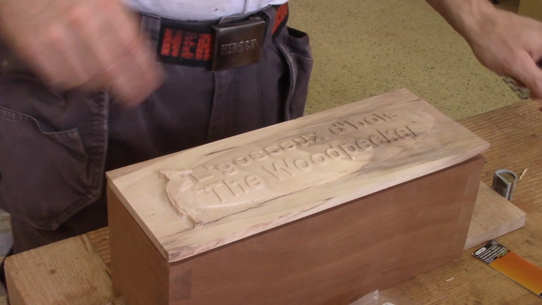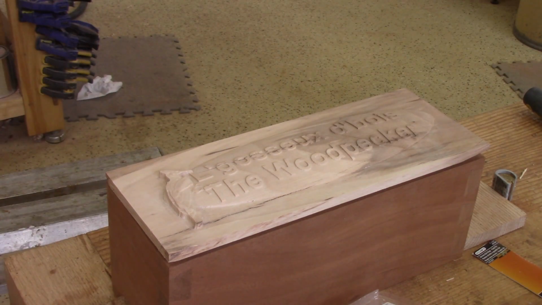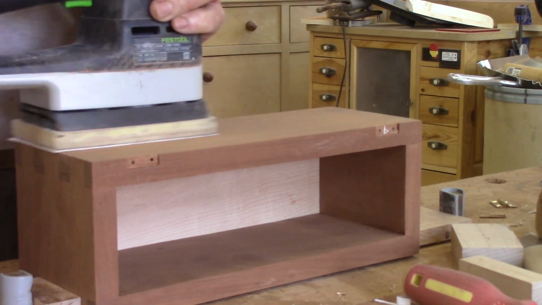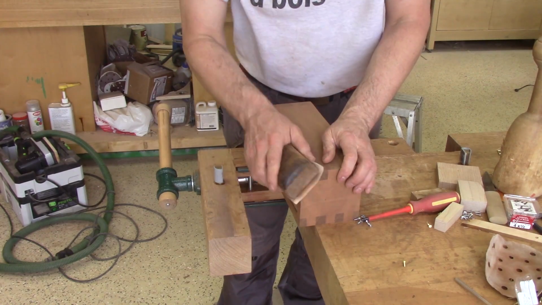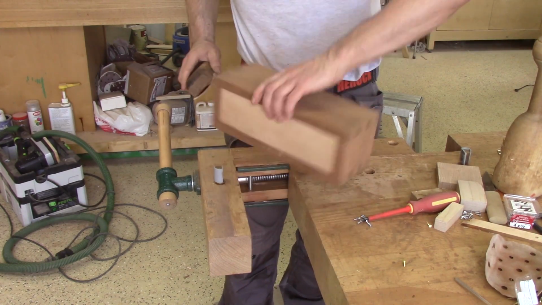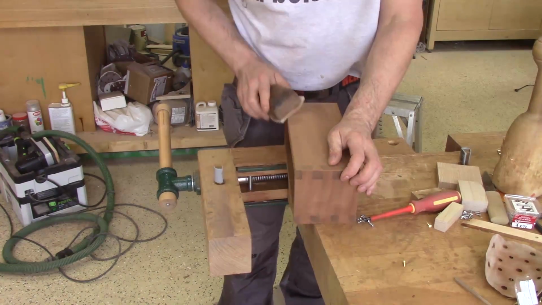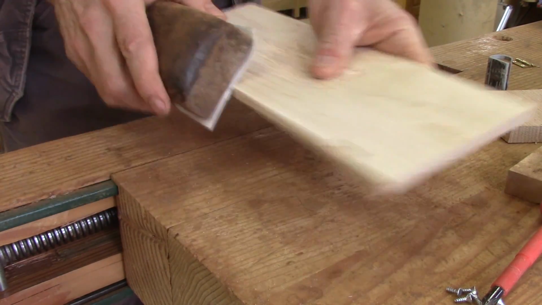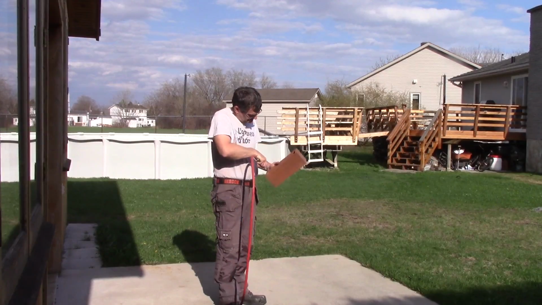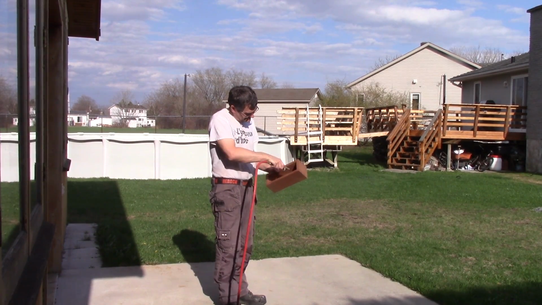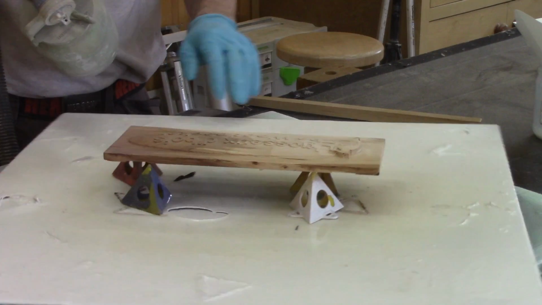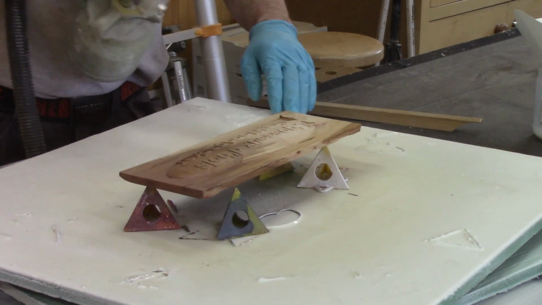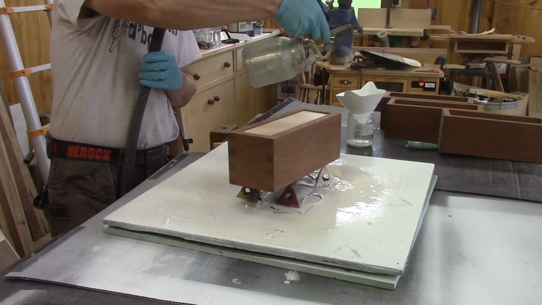And here's the first box completed. I do all of this 3 more times. Now I do the real finish sanding. And now I'm ready for the finish. I begin by removing the dust. Then I spray all the lids. Then the boxes.